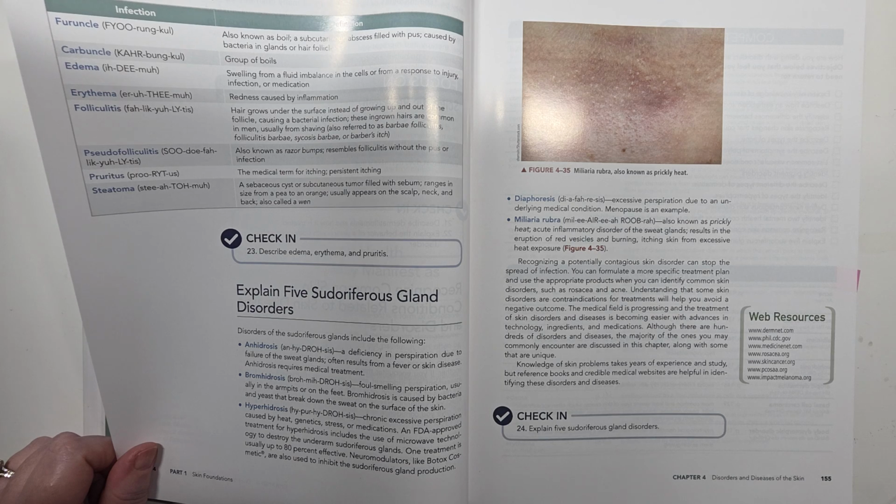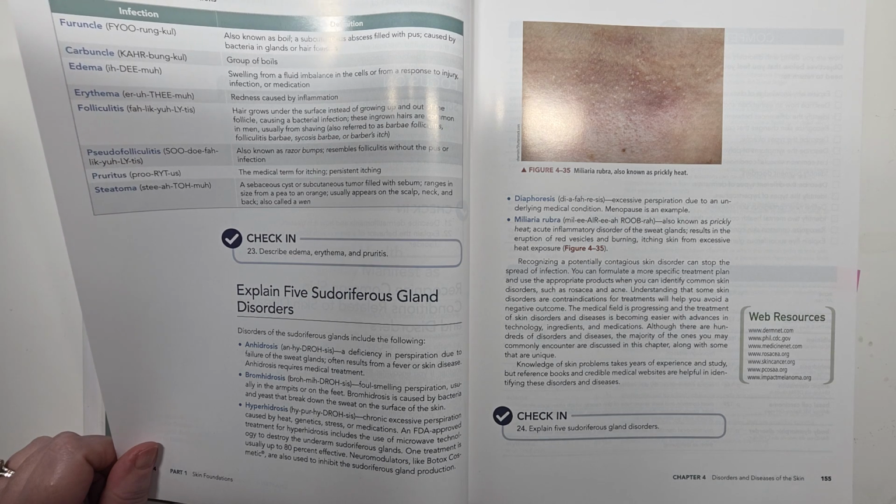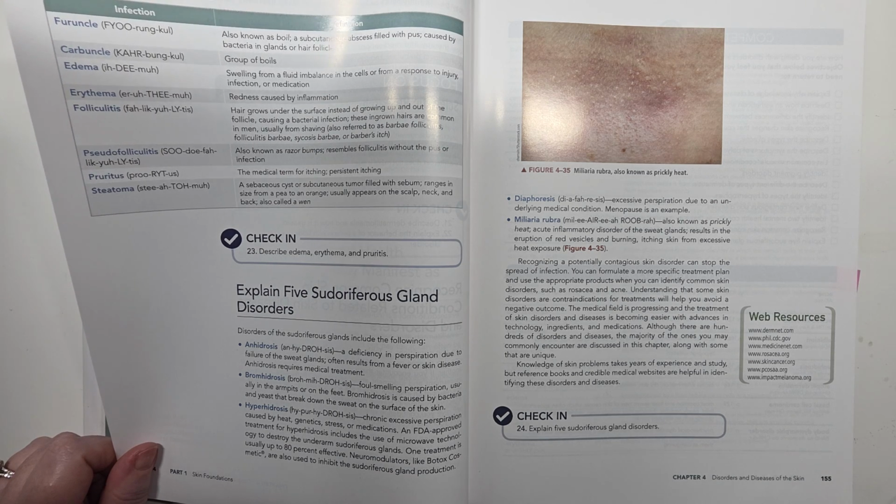Pseudofolliculitis, also known as razor bumps, resembles folliculitis without the pus or infection. Pruritus, the medical term for itching.